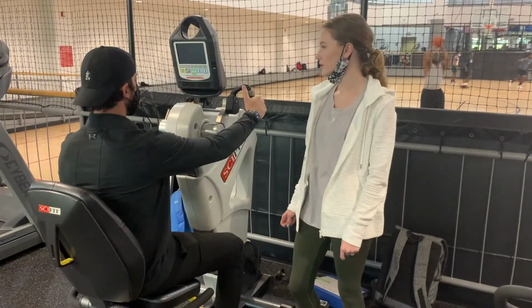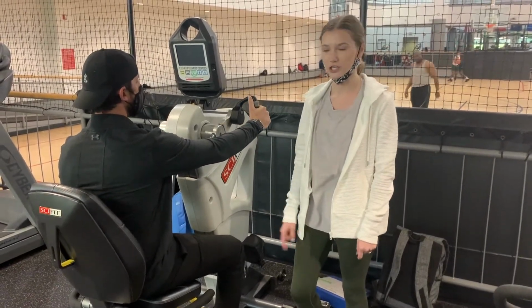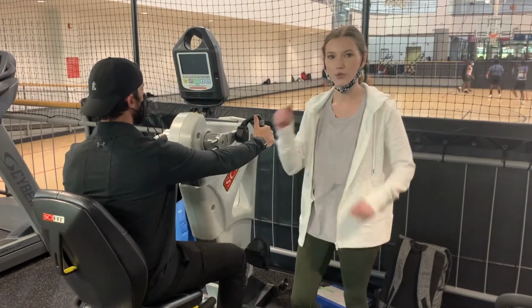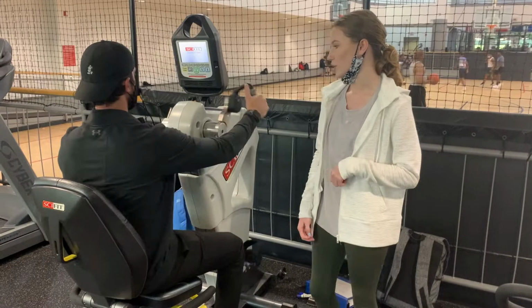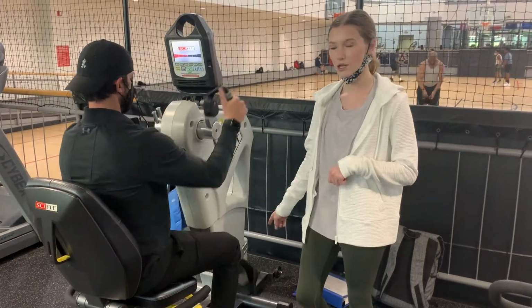Okay, so another piece of equipment that Dustin mentioned earlier was the ergometer. And for this, you can do the upper body in case you have an immobilized lower extremity. You could also do lower body on this, or you could do both.